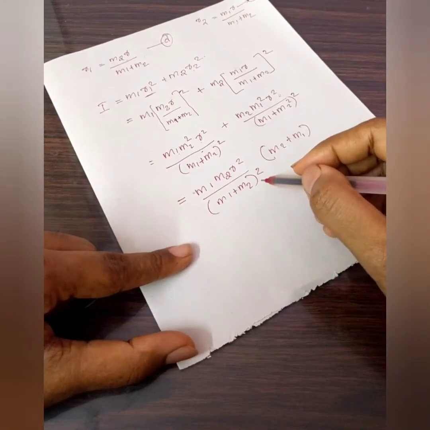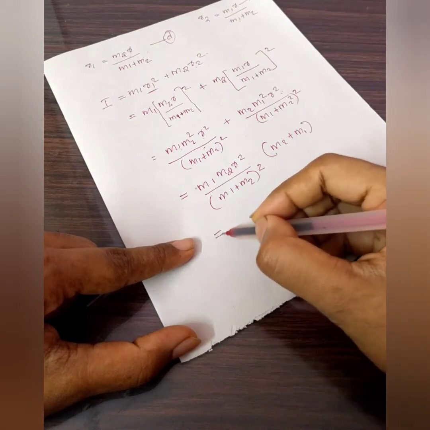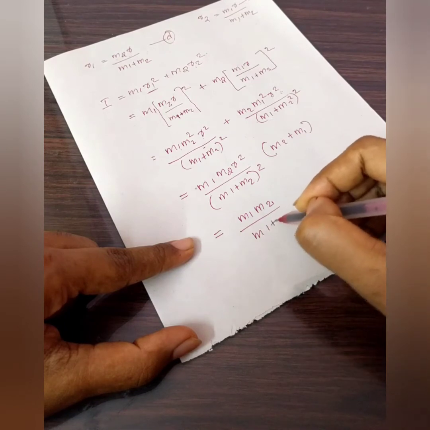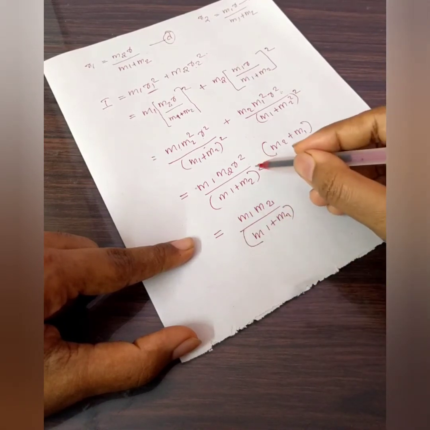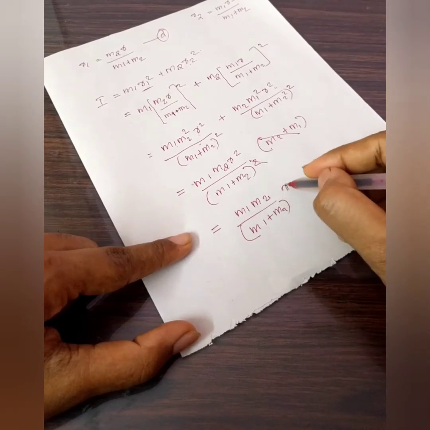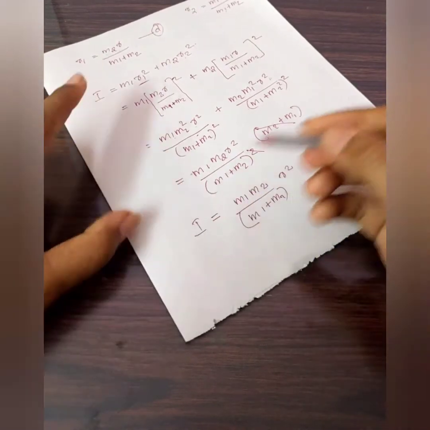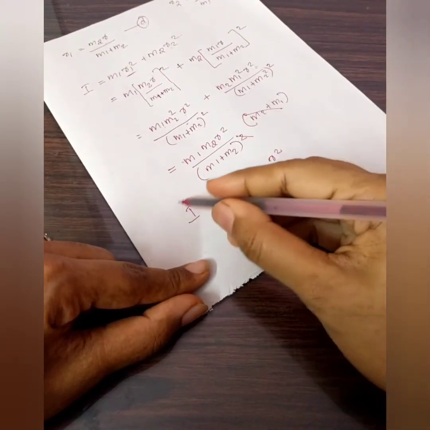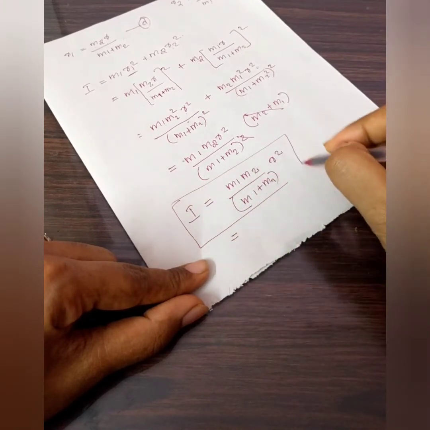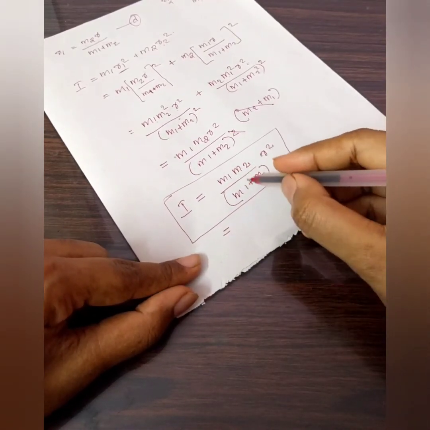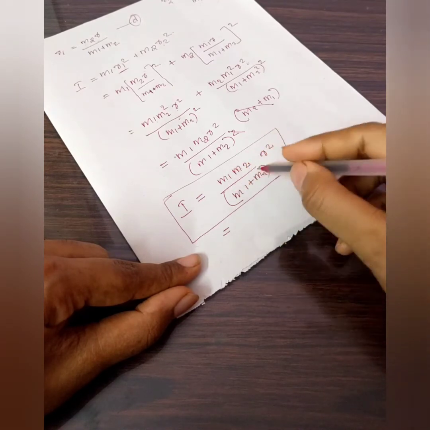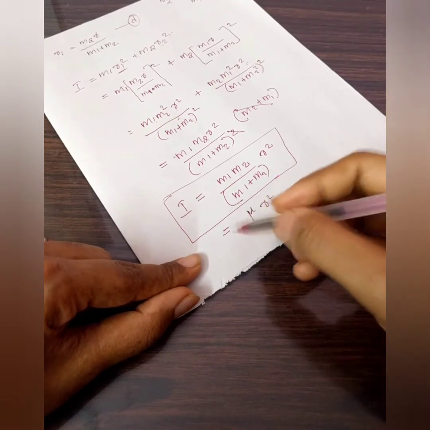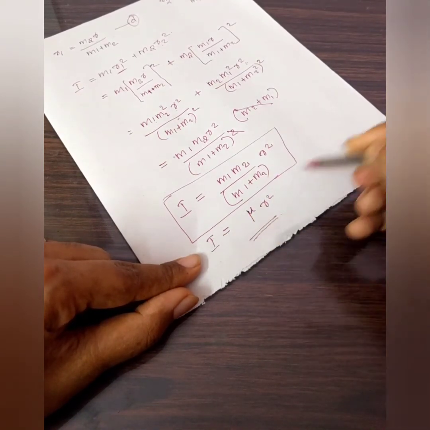Now what you are going to do is, M1 M2 divided by M1 plus M2, you are going to cancel this one, so you will be left with this kind of equation. You have to carry the I over, and you will get an expression like this. And now you are going to replace this M1 M2 divided by M1 plus M2 with a special character mu. So you will get the required expression.